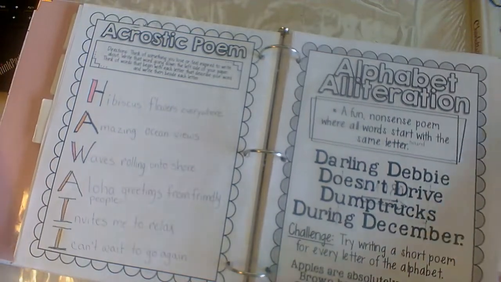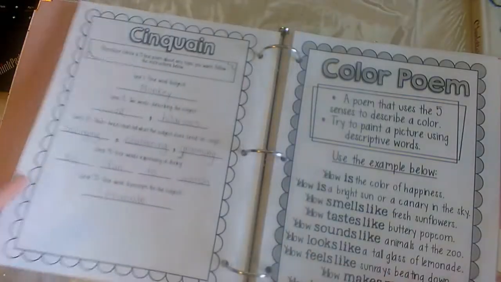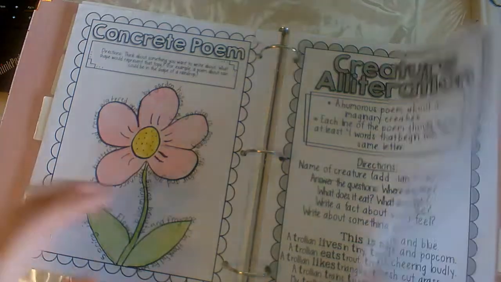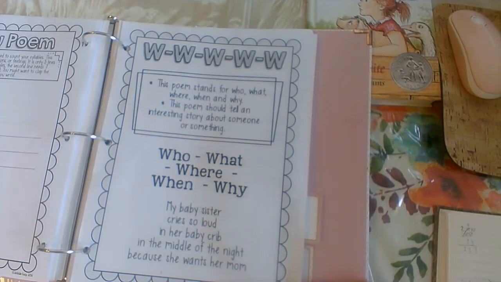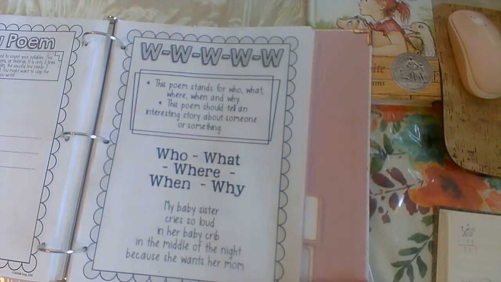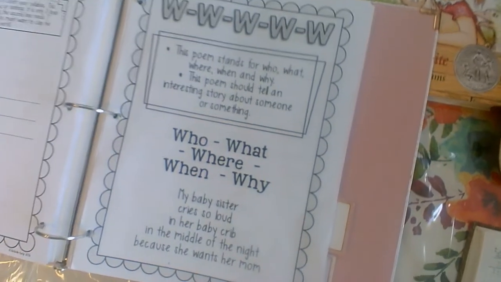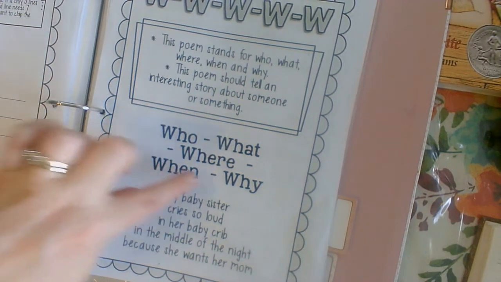Just remembering the poems that I've already written. Turkeys. We did this in cane last time. Okay, so we're skipping right through over to 5Ws. This poem stands for who, what, where, when, and why. This poem should tell an interesting story about someone or something. Who, what, where, when, why.